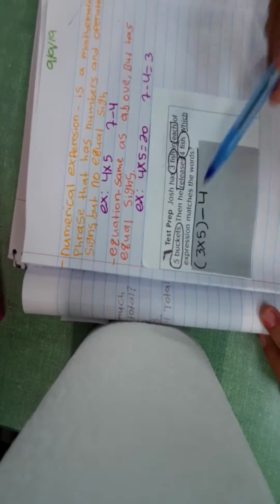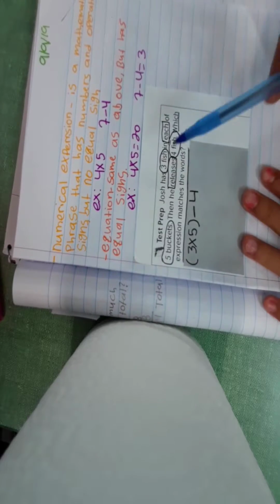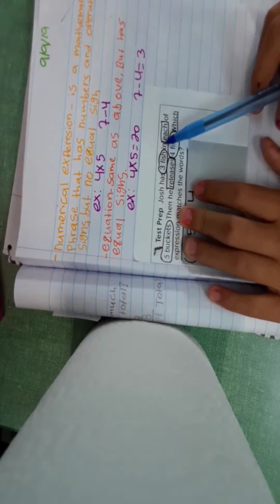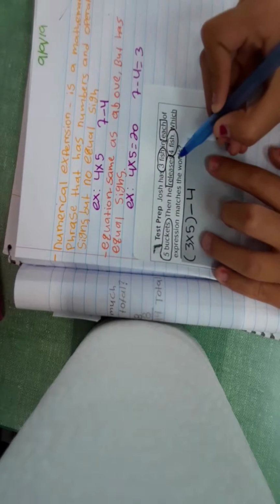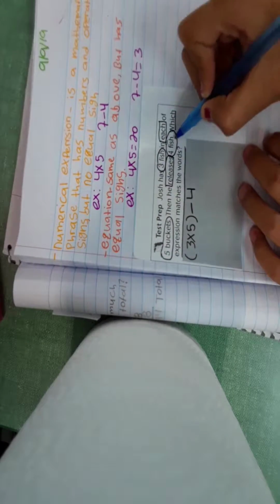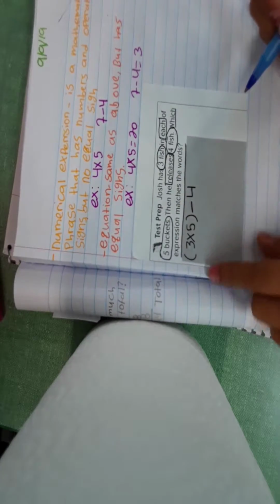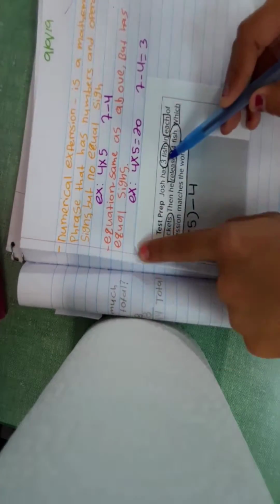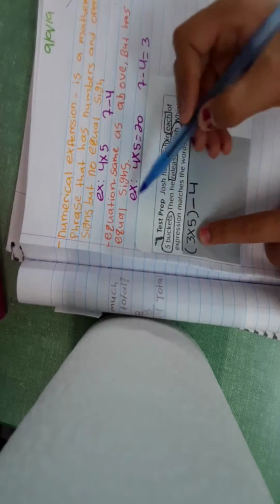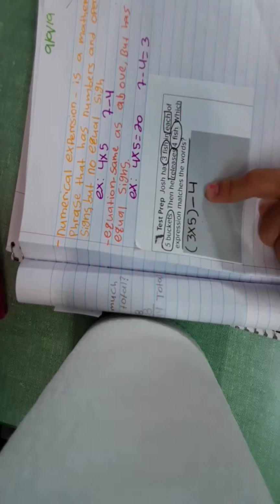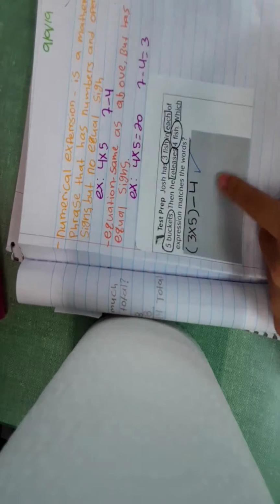Here we have a little test prop. Josh has 3 fish in each of 5 buckets. Then he releases, which is a very important word, 4 fish. Which expression matches the words? Well, 3 times 5 equals 15, so 3 times 5 minus 4. That is a good expression to use. Now, as you can see, this is a short lesson, a little handout. So, we're done with that.